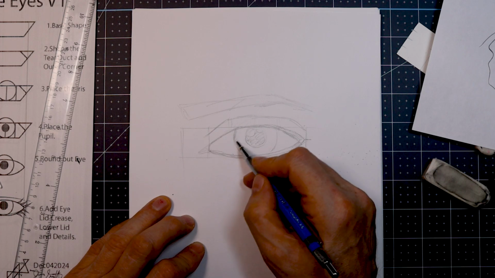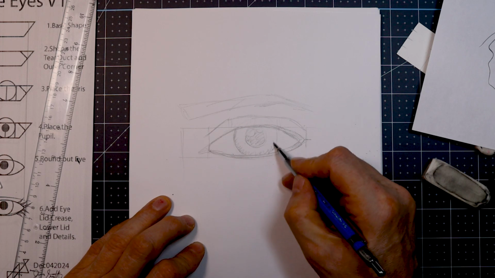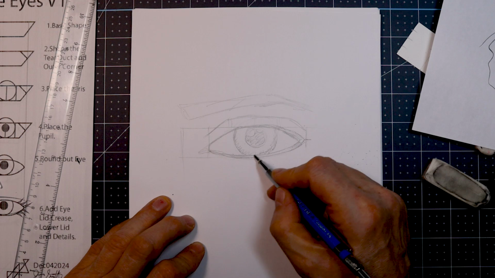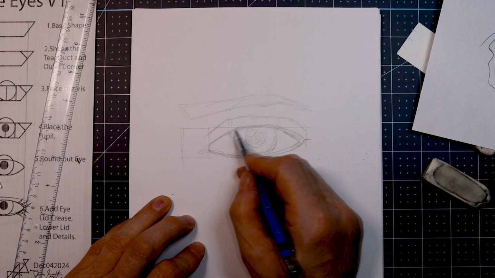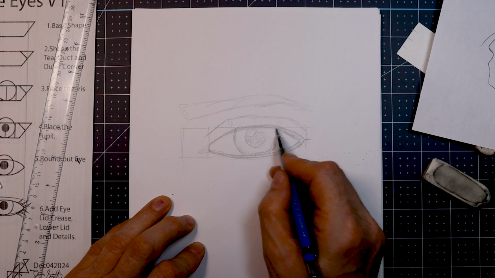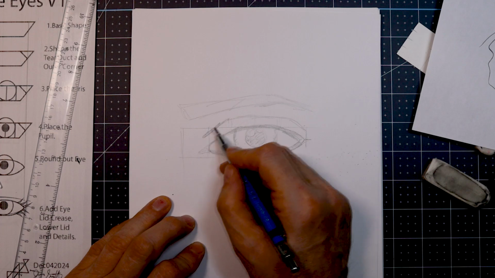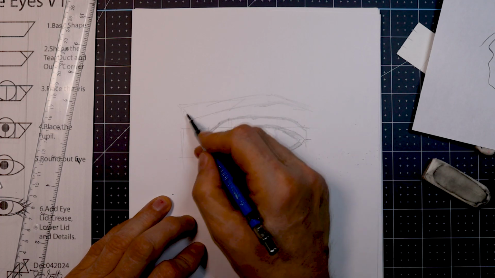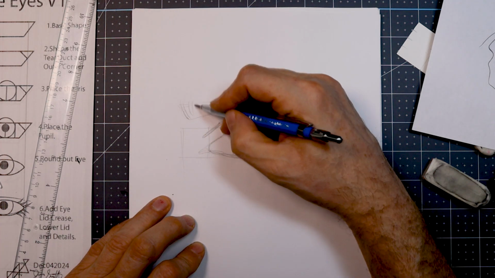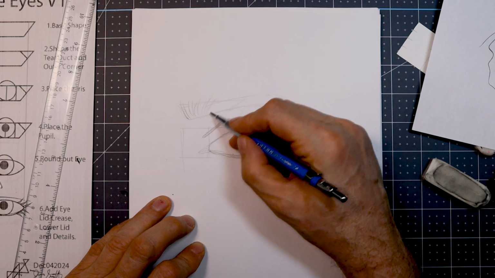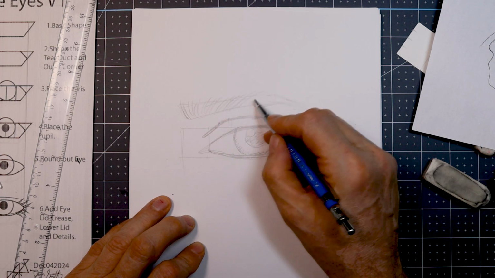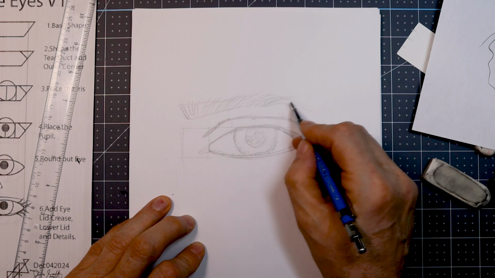So once you get used to this, you can bang out a nice looking eye or a pair of eyes in not too much time. Maybe I'll do a how fast can I draw a realistic eye video sometime, like I did my 7-line manga eye. You get some good practice doing those kind of things.